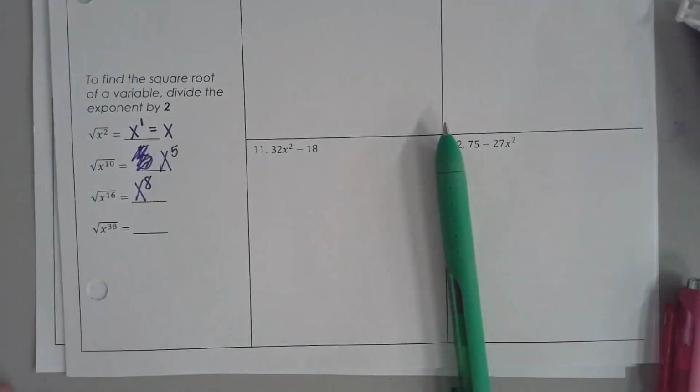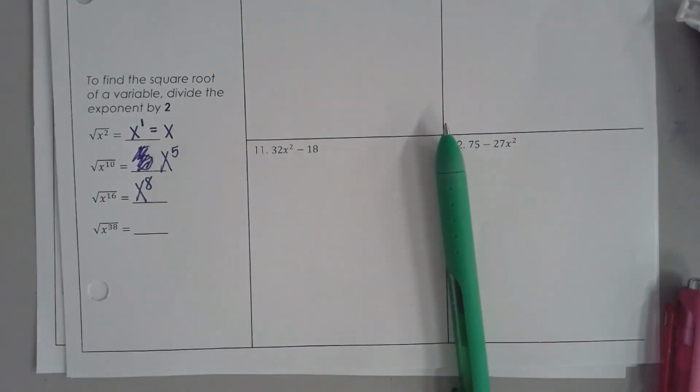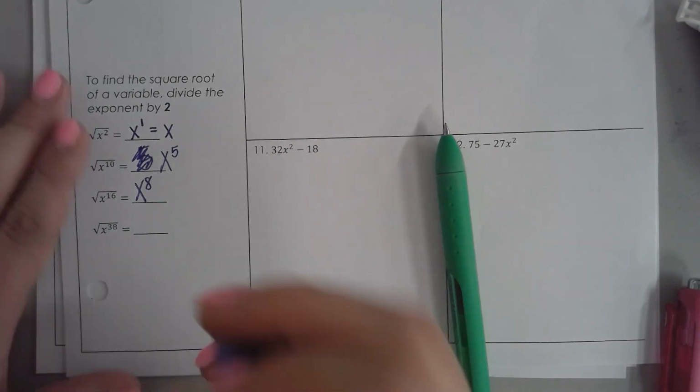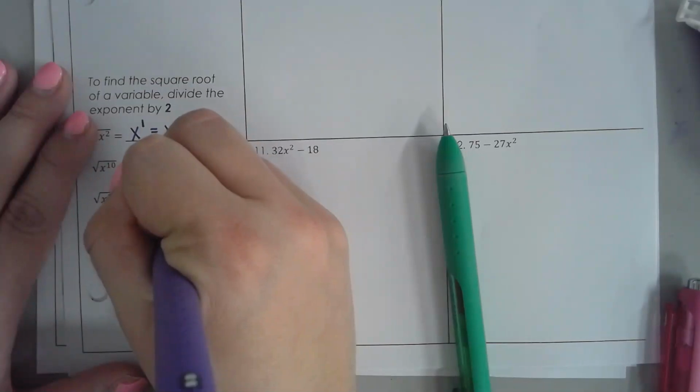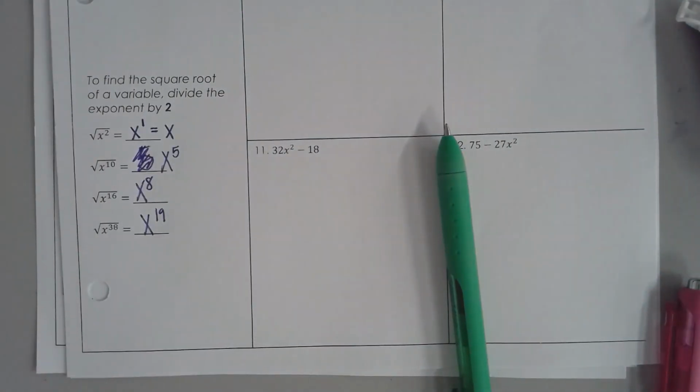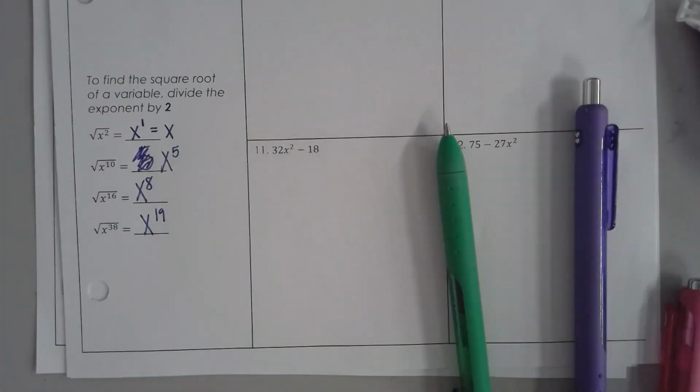What is the square root of x to the 38th? It's a fraction. No. 38 is divisible by 2. It would be x to the 19th. Yes, it is. 19 times 2 is 38. Get the calculator out. I don't believe it.